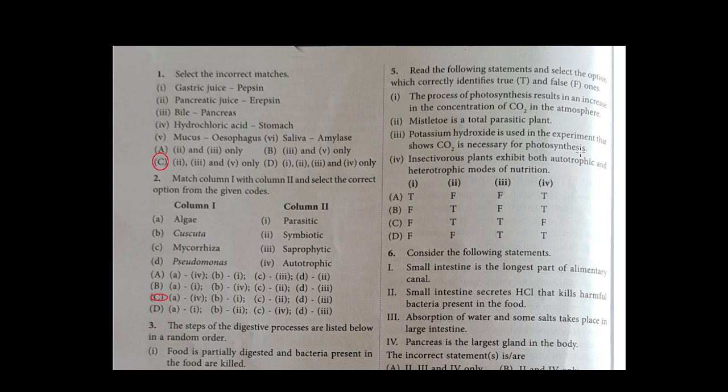We have four options in it, and after going through it, we find that option D is the correct option. Why is it so? Points 1 and 2 are false. In the process of photosynthesis, plants absorb CO2 and release O2.